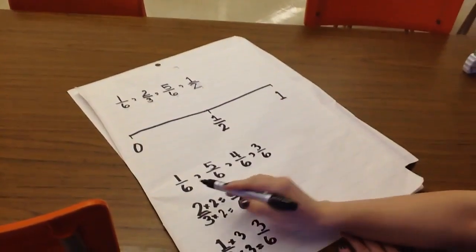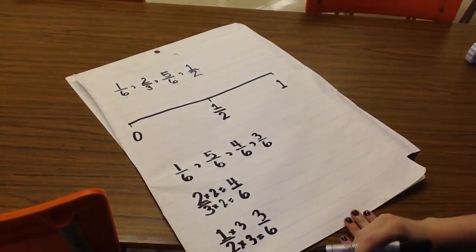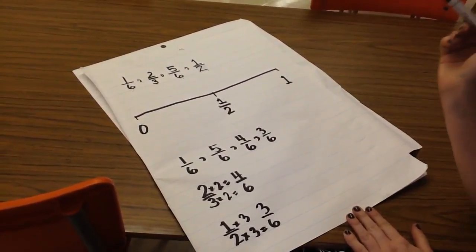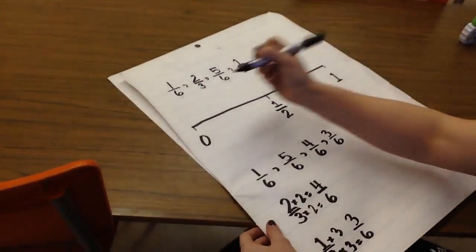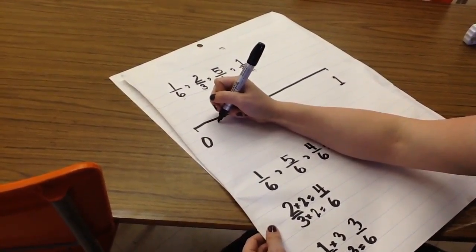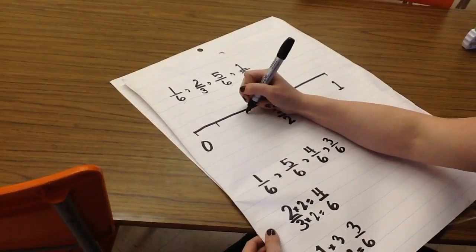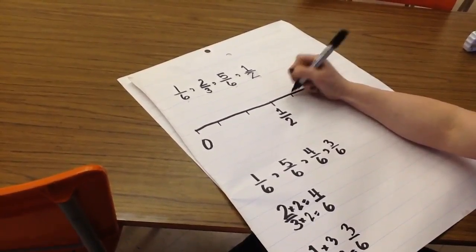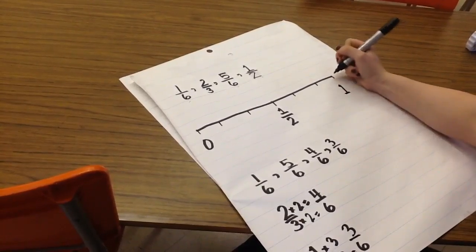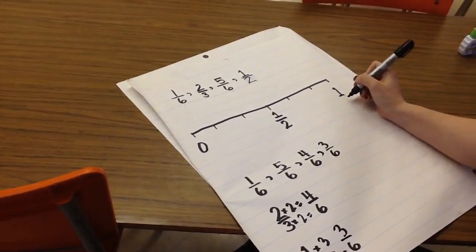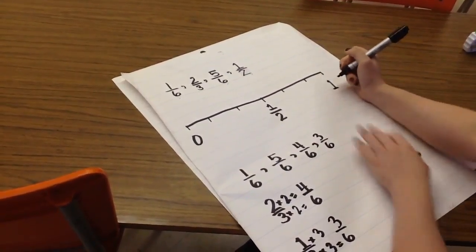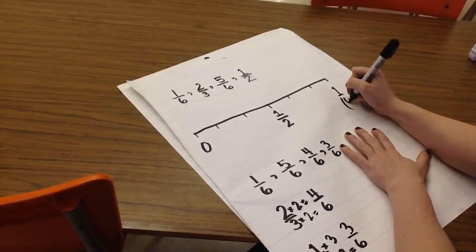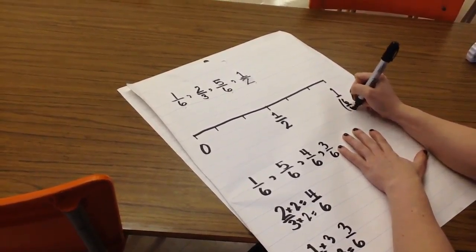Now, because I have all my denominators the same, I know how many sections to break this number line up into. So, we can go 1, 2, 3, 4, 5, and 6. I'll count my 1 as the last 6 because 1 is the same as 1 whole, which would also be 6/6.